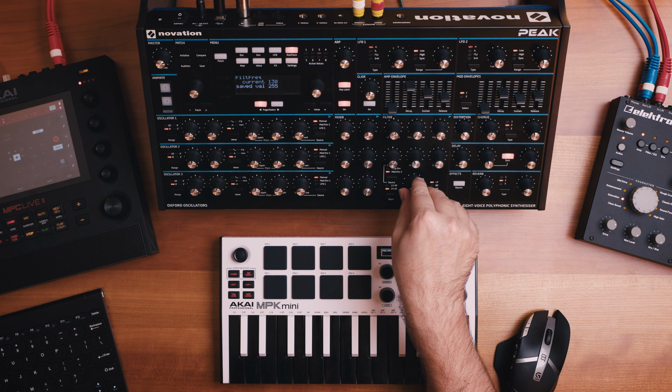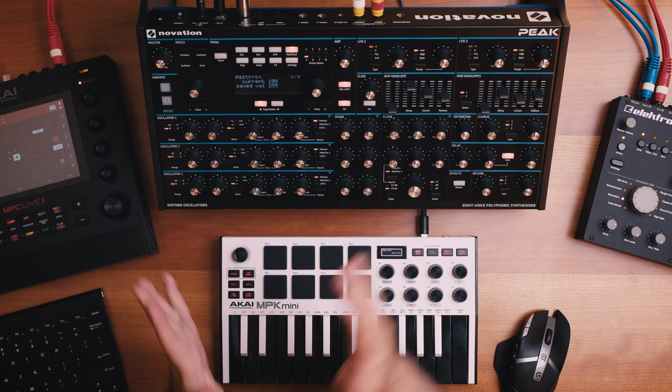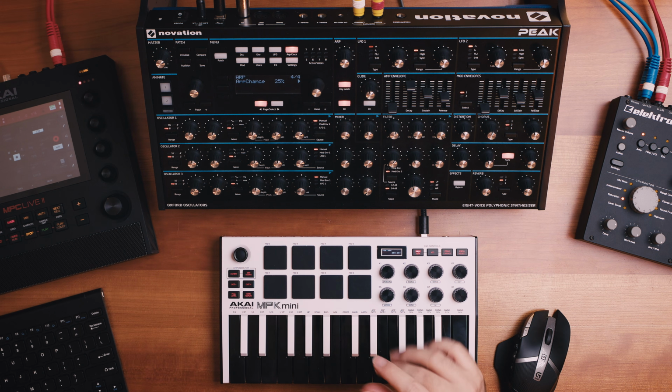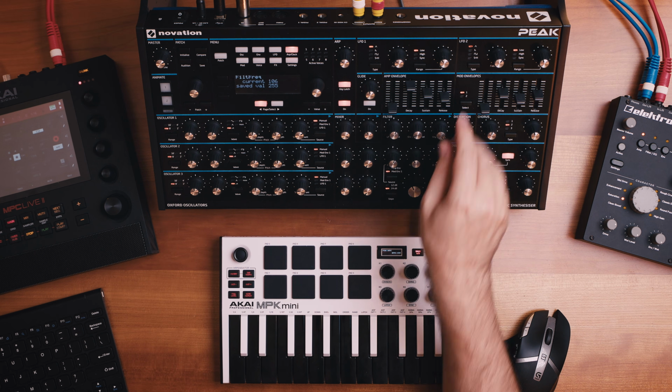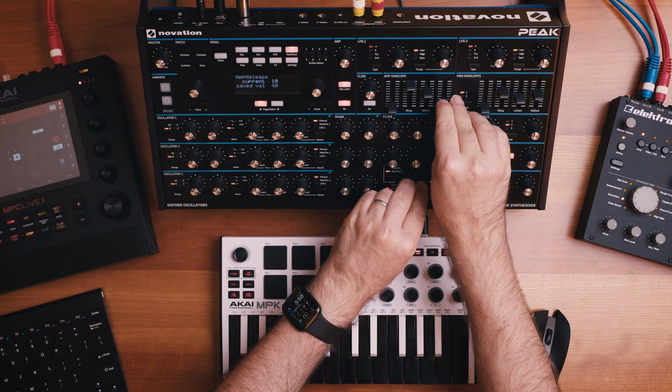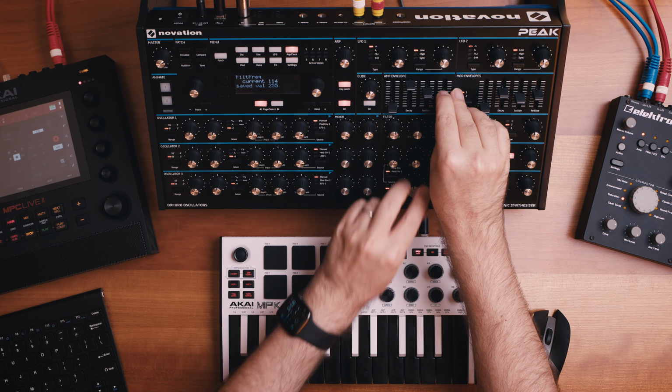Now this is a perfect example of wanting to use the animate buttons but not have them just go on and off. You want to gradually push and pull something. So for instance, like the release, we want the release to come down here and then release back up.